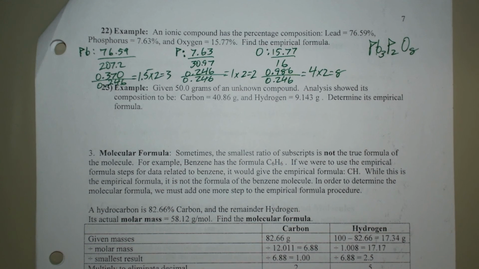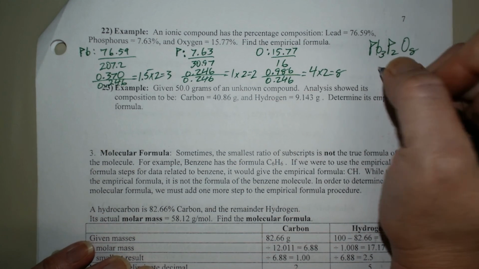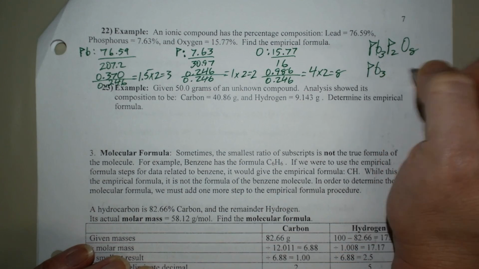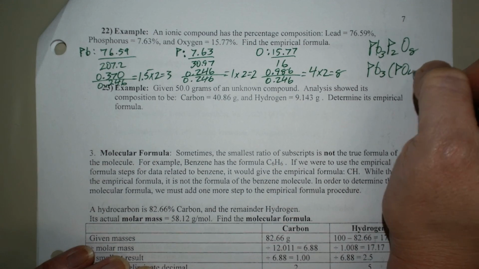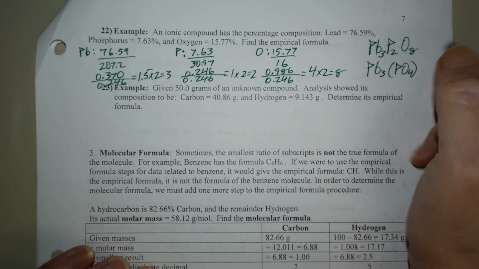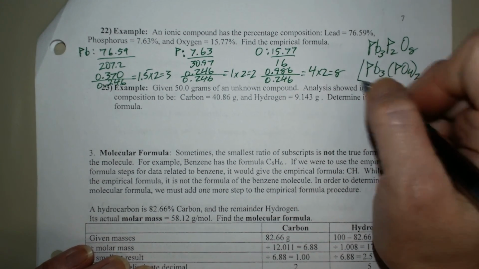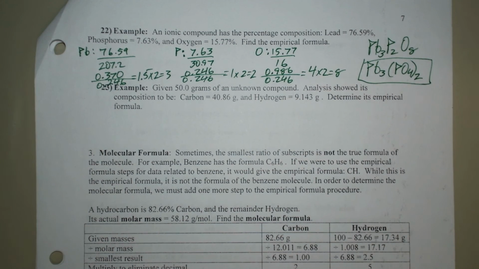Do you know of one that has 1 phosphorus and 4 oxygens in it? Phosphate. So what you'd want to do is call this Pb3, reduce the 2 and the 8 to 1 and 4, so that's PO4. And the factor that you reduce them by, you put that outside the parentheses, and that's the empirical formula. Compounds are kooky like that. Okay? Then you can do number 23 on your own.